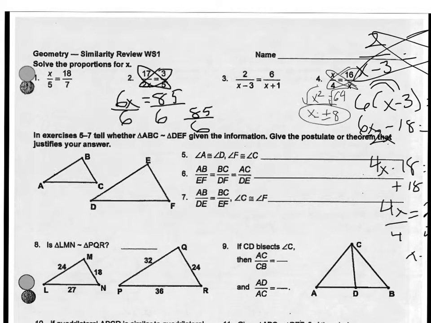So let's mark it up. A is congruent to D, and F is congruent. Oh, I made a mistake there. F is congruent to C. Well, all I need is 2 angles, so there we go, angle angle postulate. Okay, let's check out the next one.